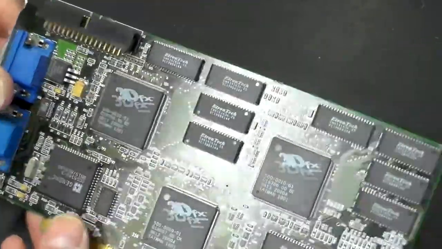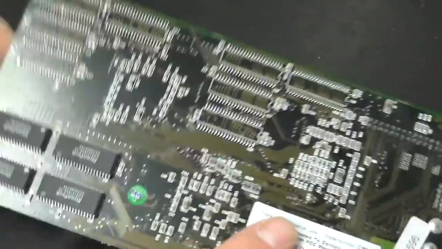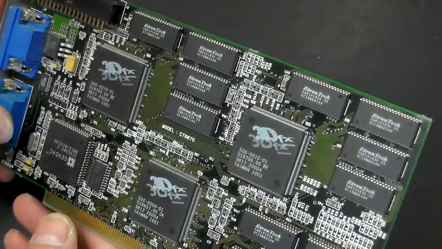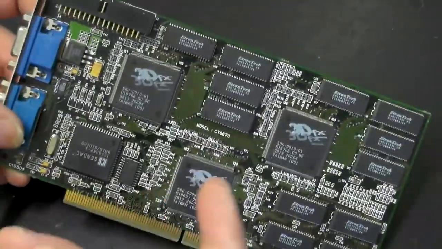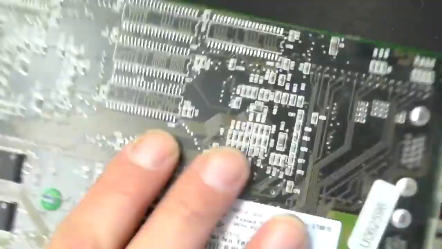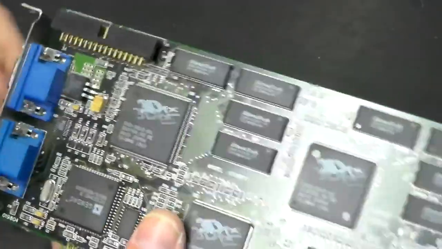Now, how do we go about putting some memory on this card? Initially, looking at it, you might think it's going to be really quite difficult because, well, where do you even get the chips from? How do you get the right ones? How do you actually go about soldering everything up?